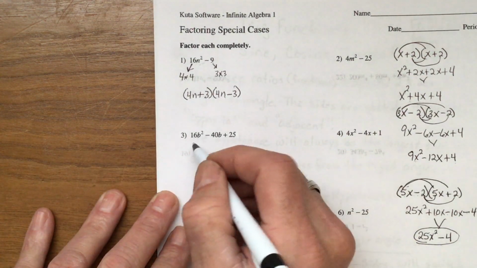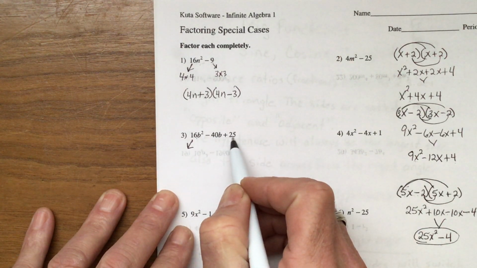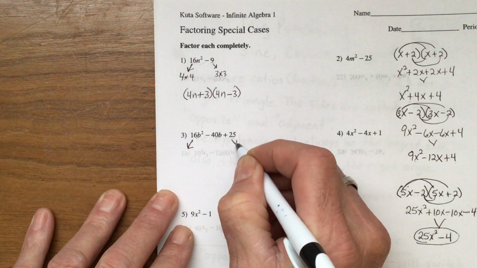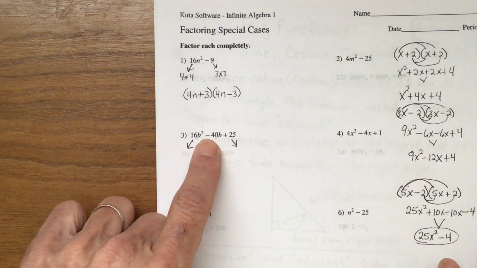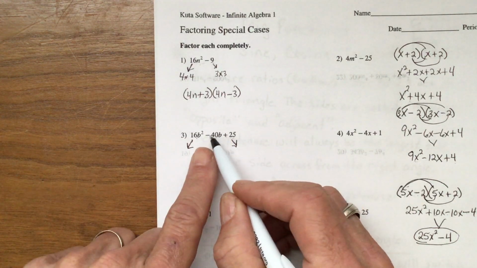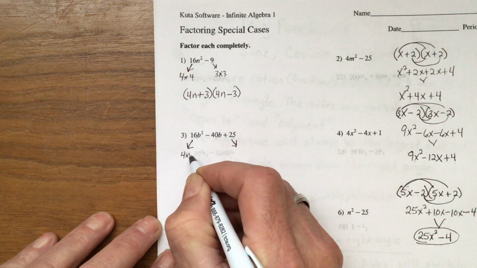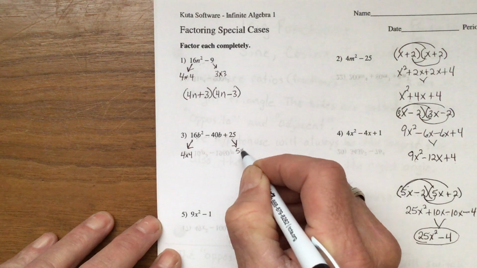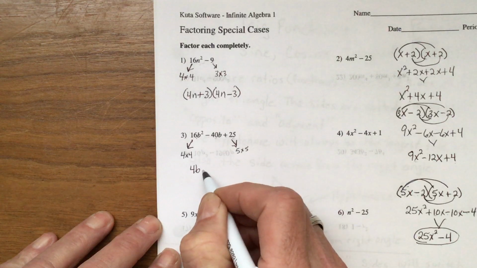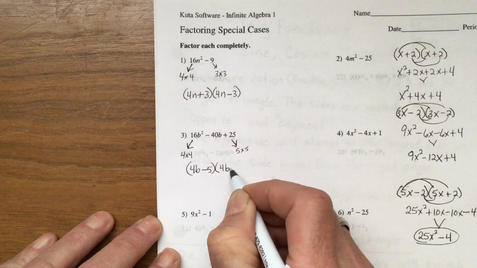All right, number 3. Here we go again. Perfect square, perfect square. This time I'm left with the term in the middle. Let's see how that's going to work out. I have a minus sign here and a plus sign there. The operators are the same. They're both minus. 16 comes from 4 times 4. 25 comes from 5 times 5. So it is 4b minus 5 times 4b minus 5.